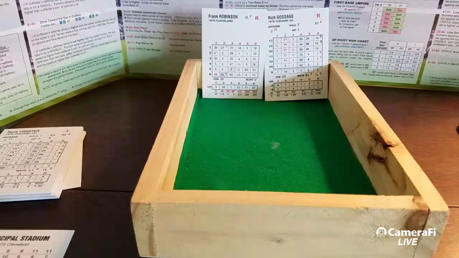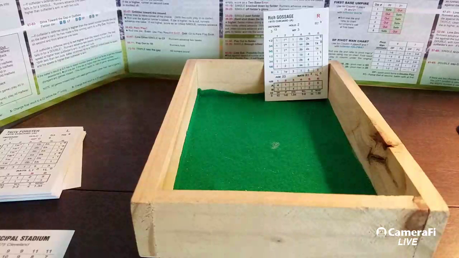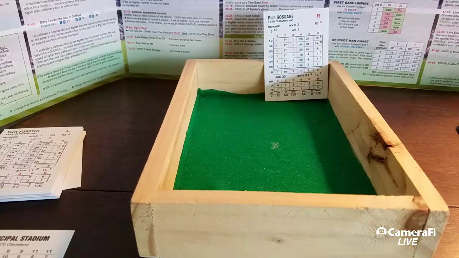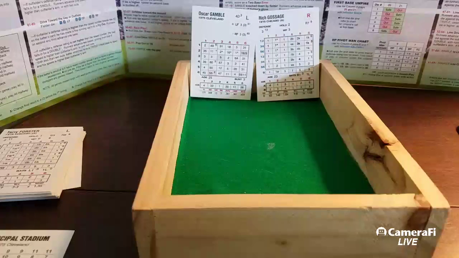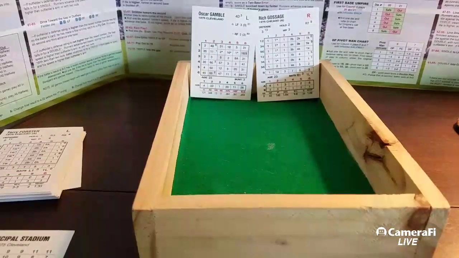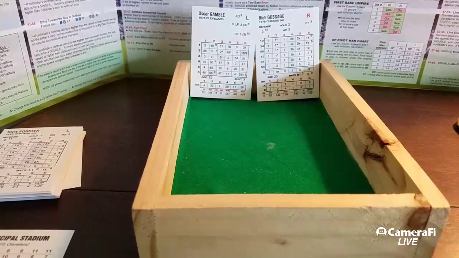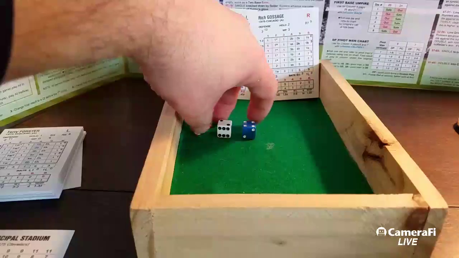Robinson is going to make the smart managerial move and pinch hit. So he will leave, and they'll go to a better hitter. They're going to go to Oscar Gamble, pinch hitter for Frank Robinson. So Frank Robinson doing the ultimate in humility by pinch hitting for himself. And Oscar Gamble is the new pinch hitter and would stay in the game if the game happened to go extra. All right, we got a leaner, so I'm going to re-roll it.